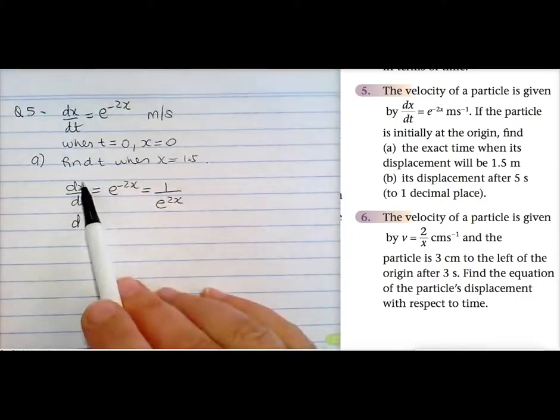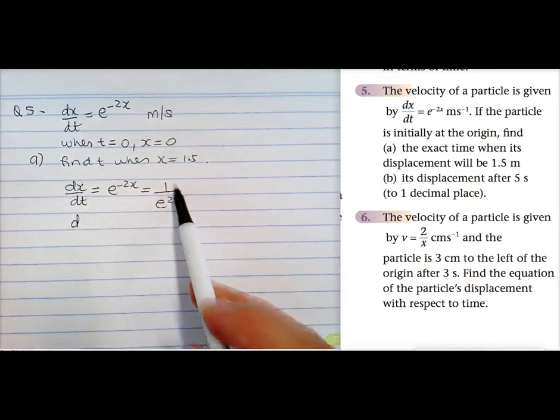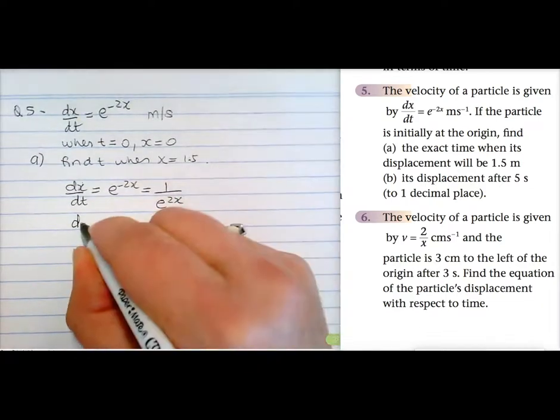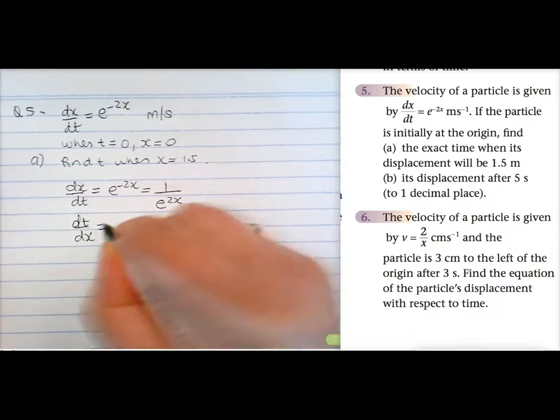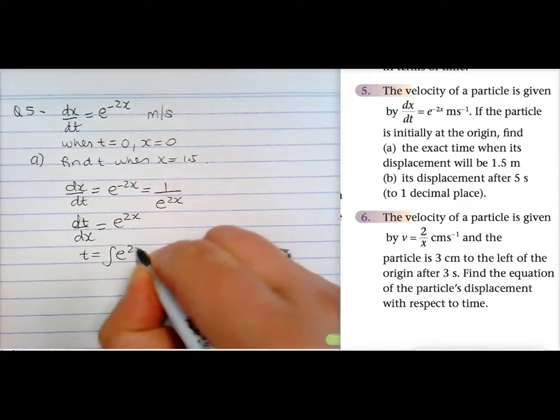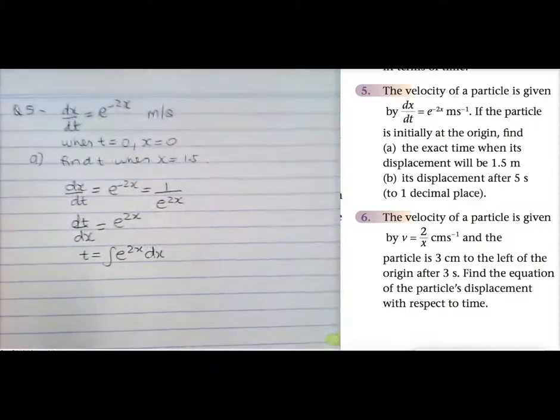This is velocity in terms of x. We don't want velocity in terms of x. We flip it. So dt/dx is e to the 2x. Therefore, t is the integral of e to the 2x dx.